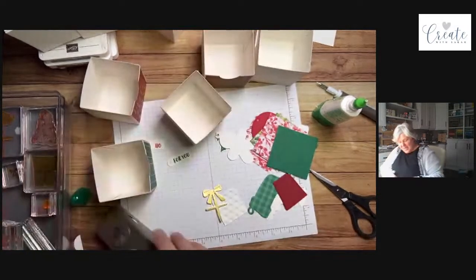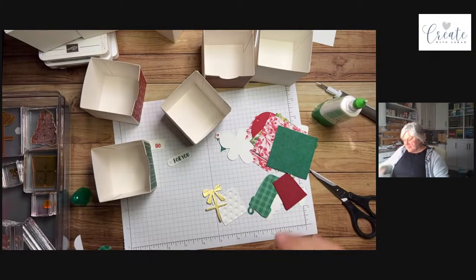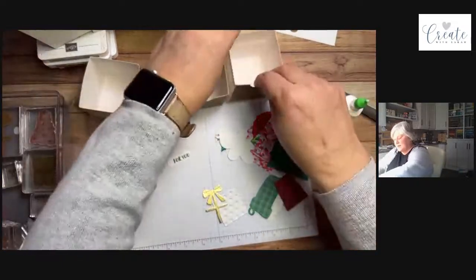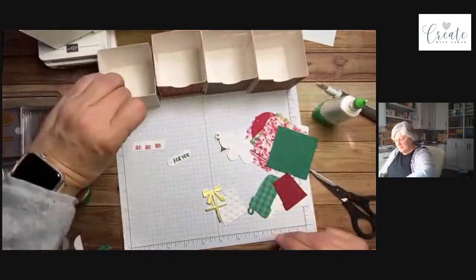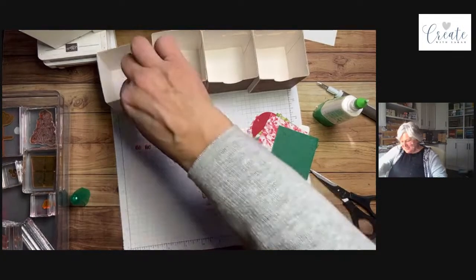All right, so we have our boxes. And what I'm going to do is decorate each one of these. I'm going to take my bottoms and leave those there. I'm going to eventually do something with those, but we're going to decorate each of the fronts.